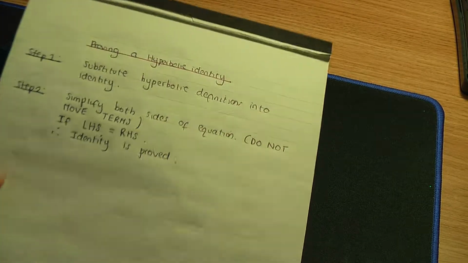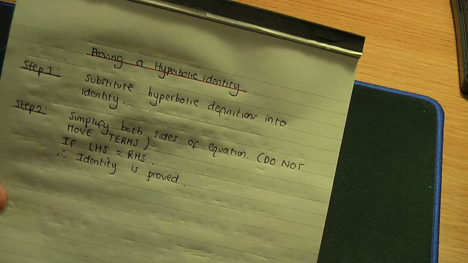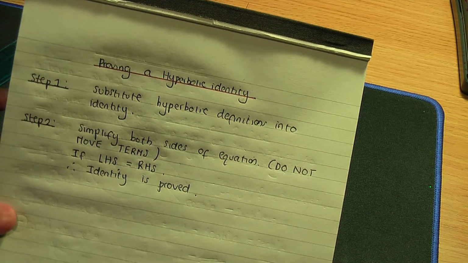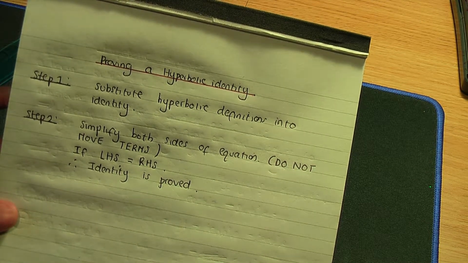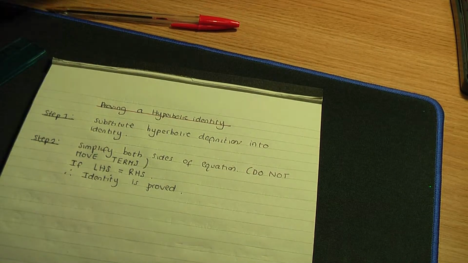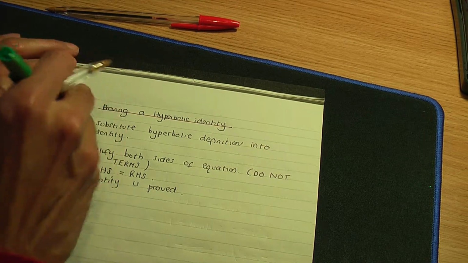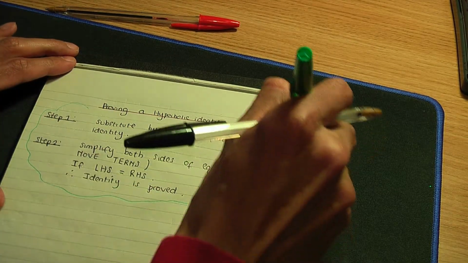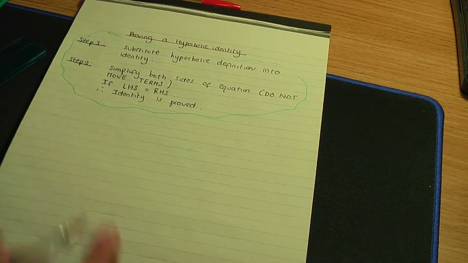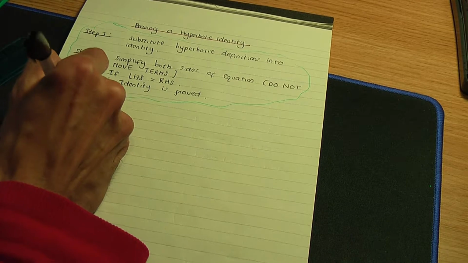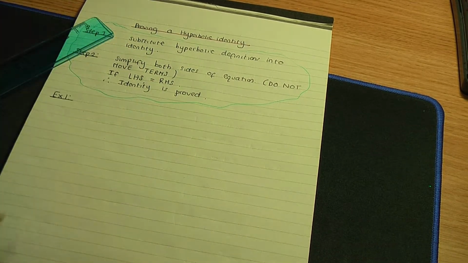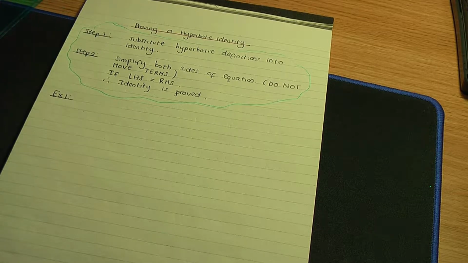So that is the method. Okay, so two steps. We're going to take this with an example just to show how this method is applied. So let's have an example. Let's firstly highlight this, and let me show you how this works. So example number 1. Let's underline it. I hope you can see this.